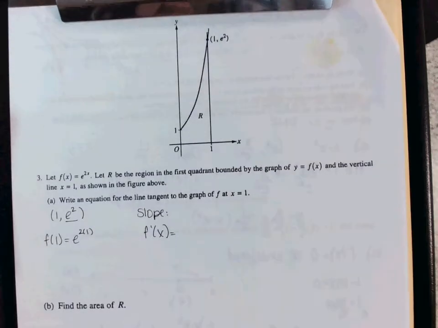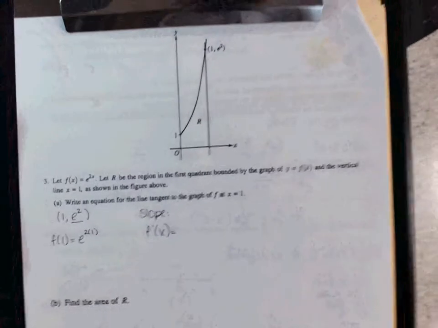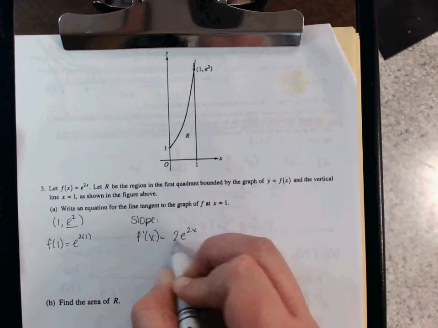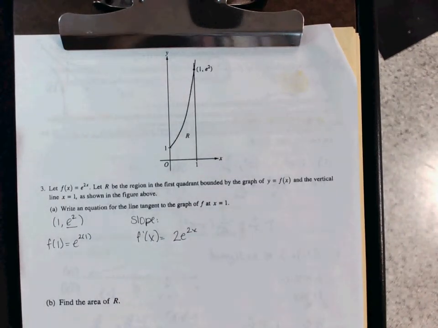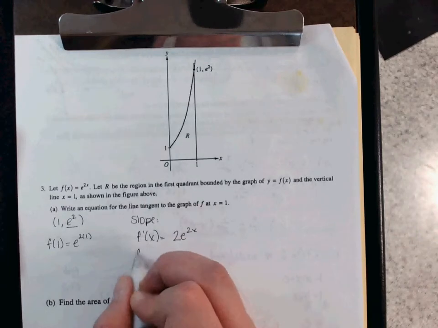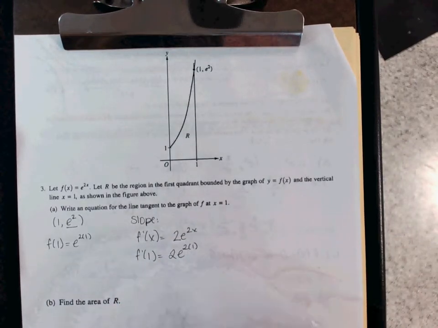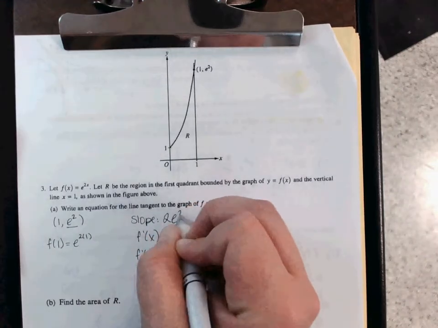So if f is e to the 2x, then what's f prime? E to the 2x times 2. Very good. Then we're plugging in 1. Make sure you're labeling stuff as you go. 2e to the 2 times 1 is 2e squared.